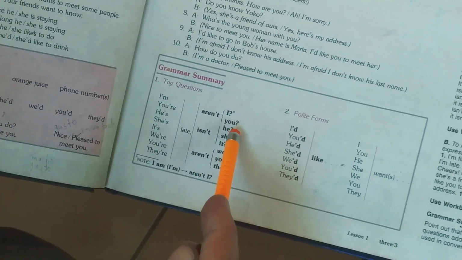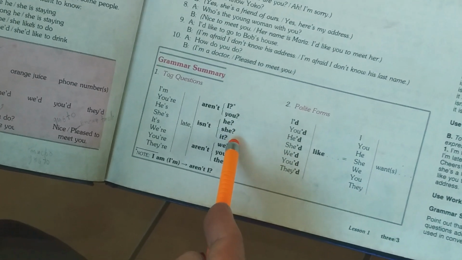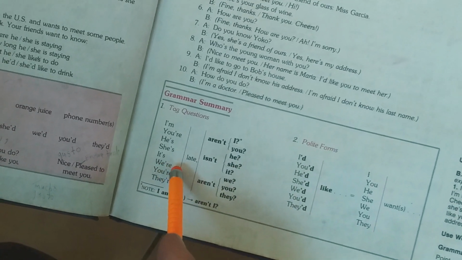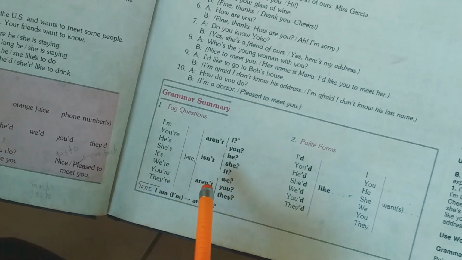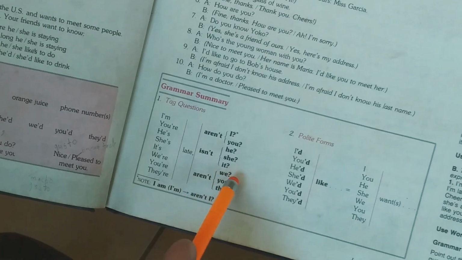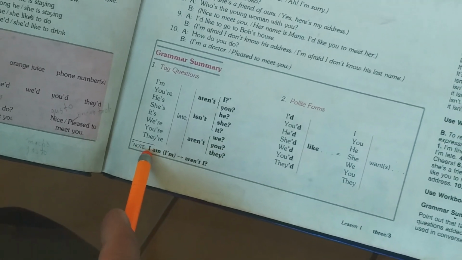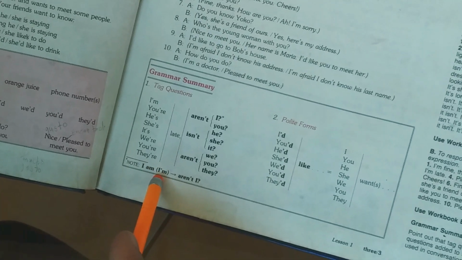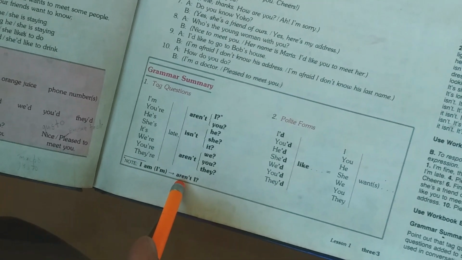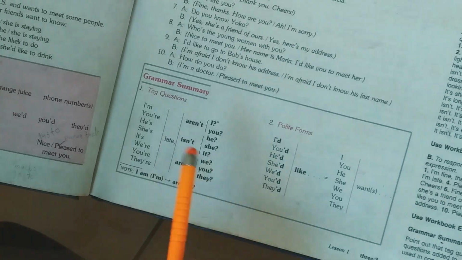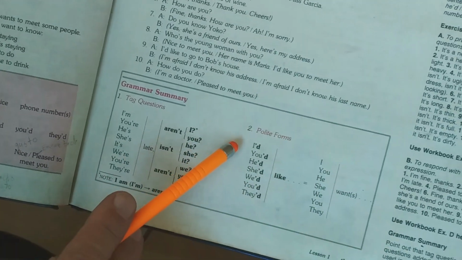He's, she's, it's late. Isn't he? Isn't she? Isn't it? We're, you're, they're late. Aren't we? Aren't you? Aren't they? Note, I am, I'm. The tag question is irregular. Aren't I?